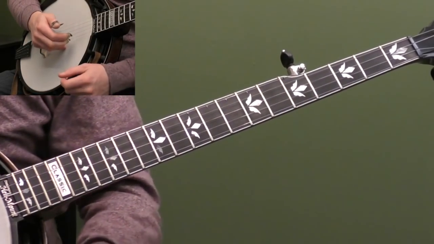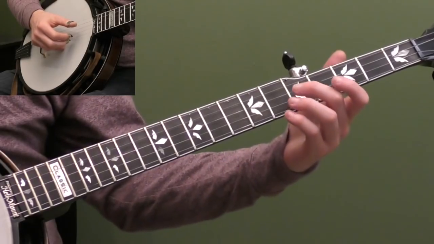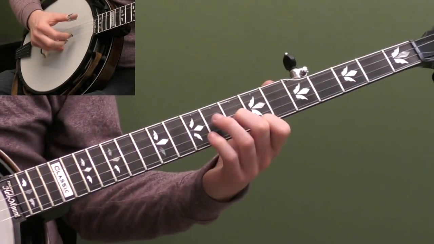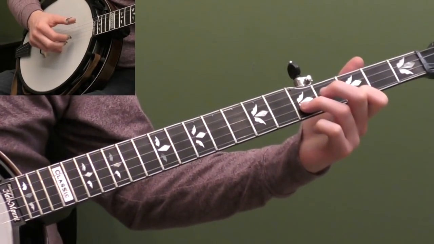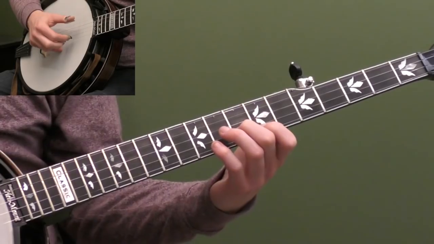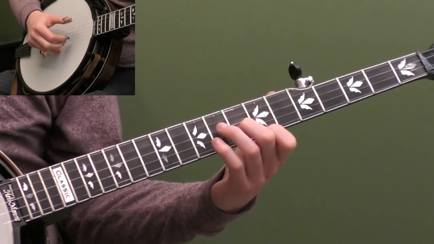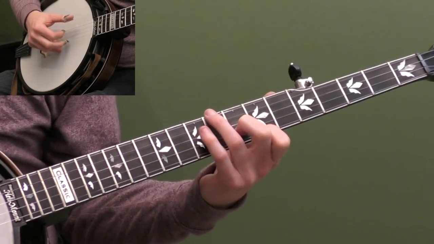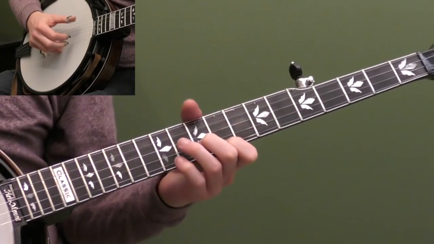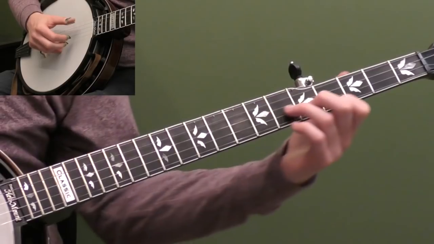Okay, let's look at a couple other ways to play that C scale. So another way you could do it is doing it this way, and then shifting right here. So you shift from 5 and 3, shift up to, what is that, 8, 7, and 9, and then use your pinky. And that's good because it takes out the open string, which can be valuable.